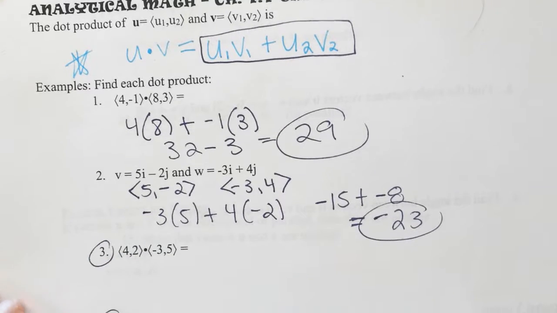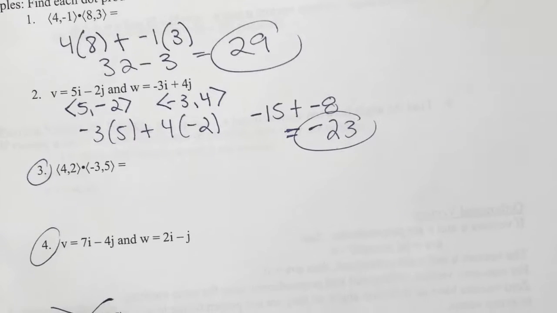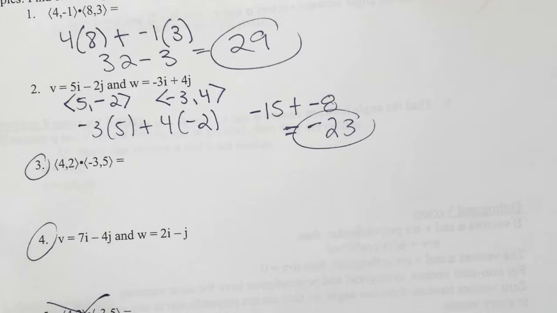Mark out number 5 because we did that. You're going to do number 3. So find the dot product for 3 and 4.